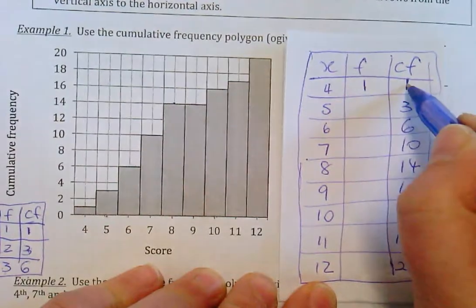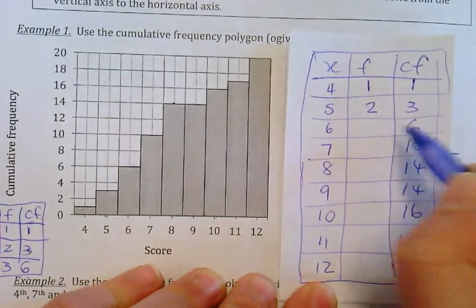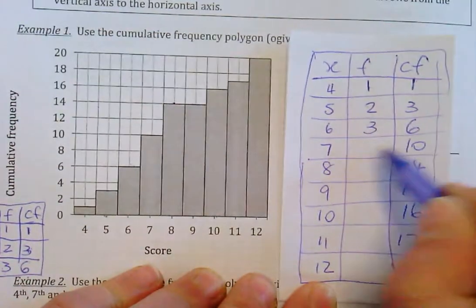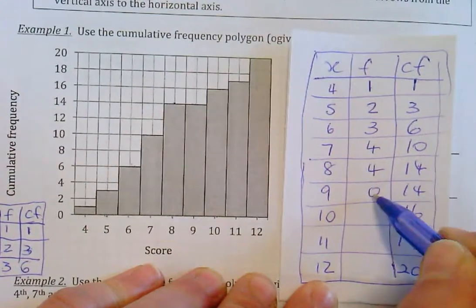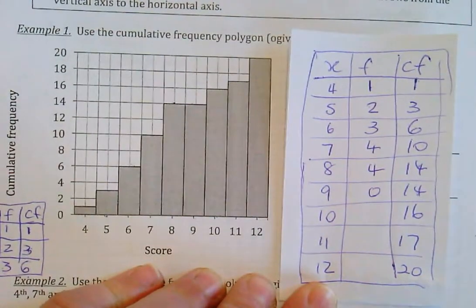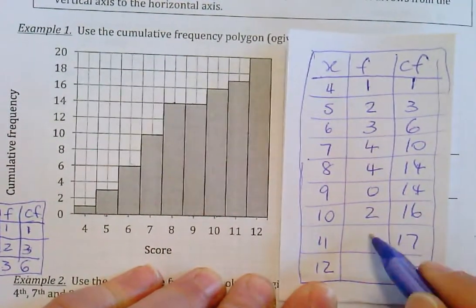This must have occurred once. 1 plus something is 3. It must be 2. 3 plus something is, 6 plus 4 is 10. 4. Now, 14 and 0. So the score number 9 actually doesn't occur. Then we've got 2. 1, 3.